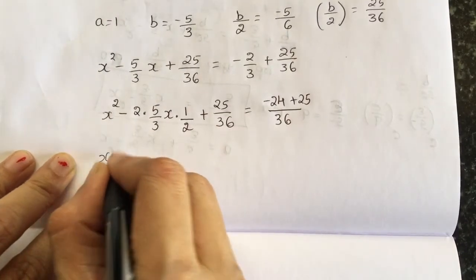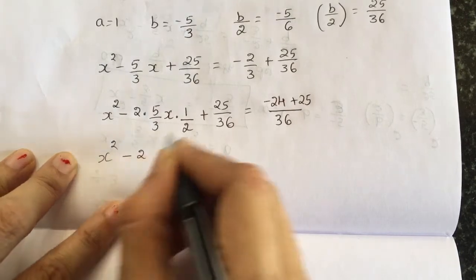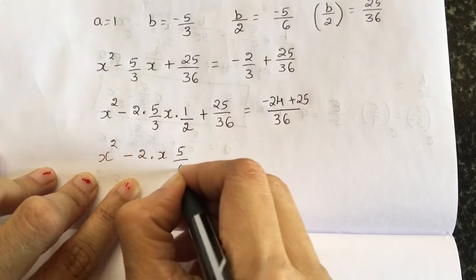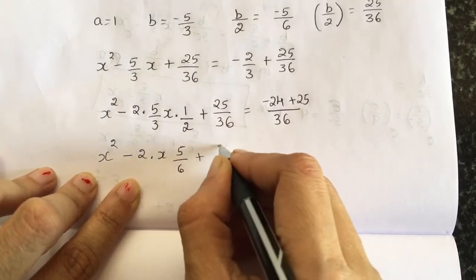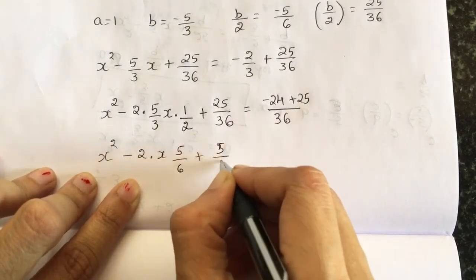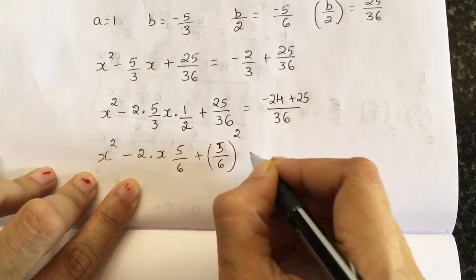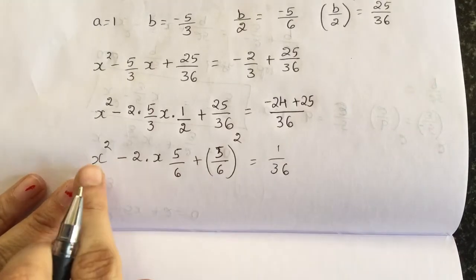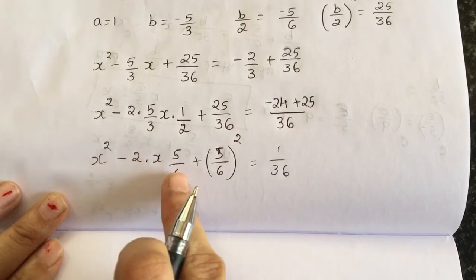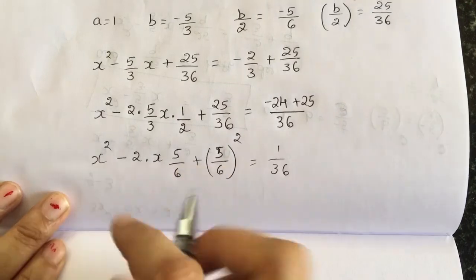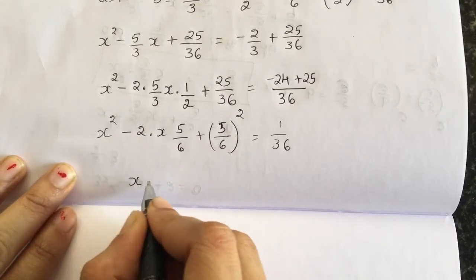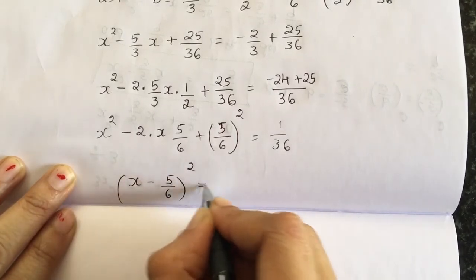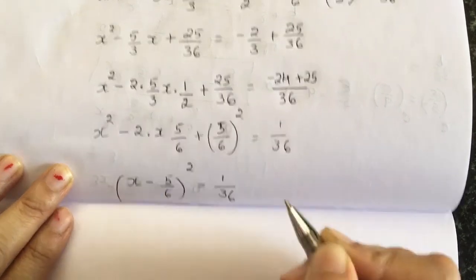This is x square minus 2ab plus b square, 5 by 6 whole square, equal to 1 by 36. This is now a square minus 2ab plus b square. So you can write directly x minus 5 by 6 whole square equal to 1 by 36.